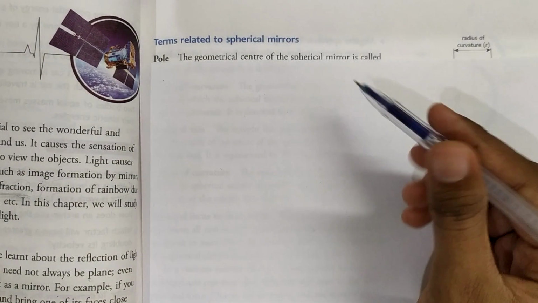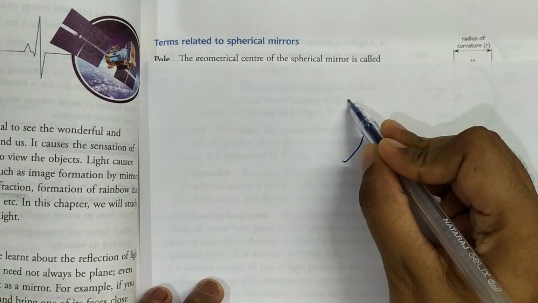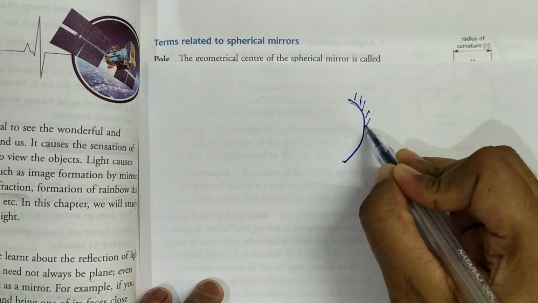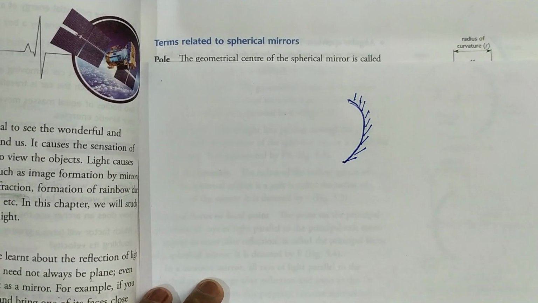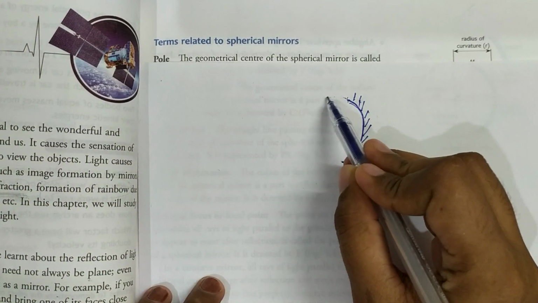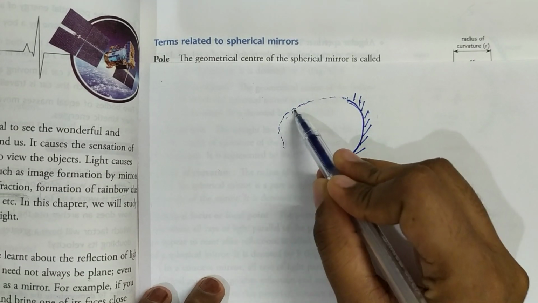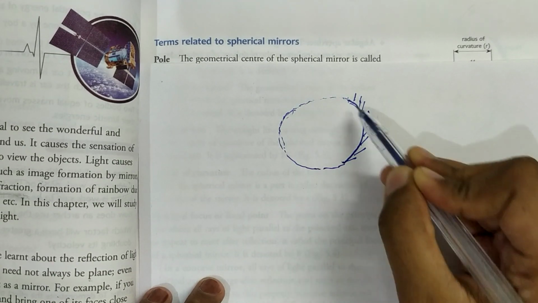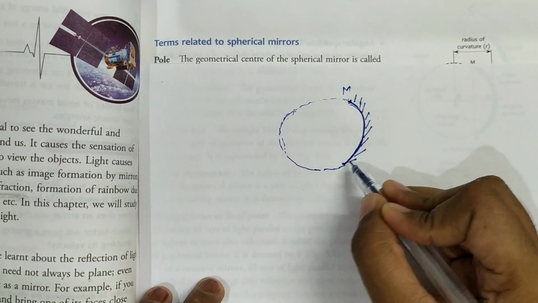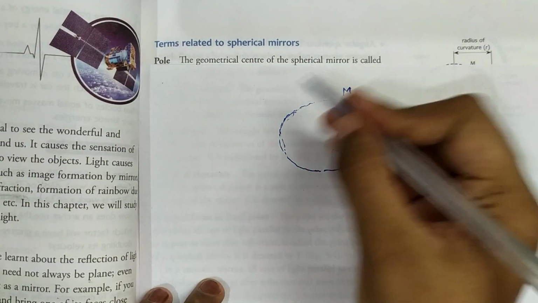Now suppose this is your concave mirror. You know that in concave mirror, the outer, or bulging side, is polished and the inner side is reflecting. Now, this concave mirror has been obtained from a hollow sphere. If you imagine it to be a hollow sphere, it would be like this. So this mirror, M dash, is the part of the hollow sphere or not?